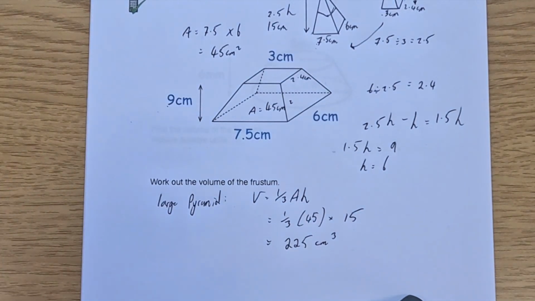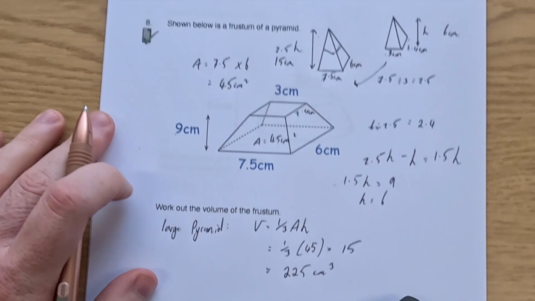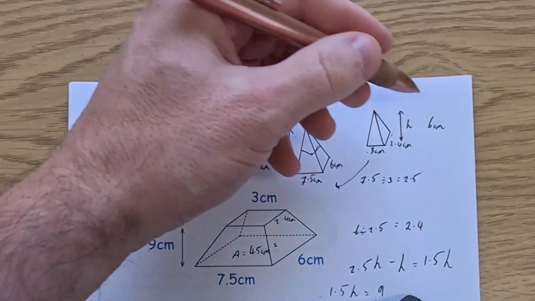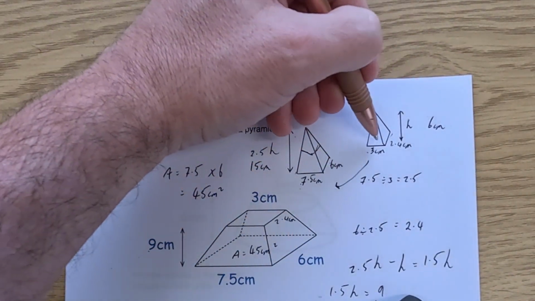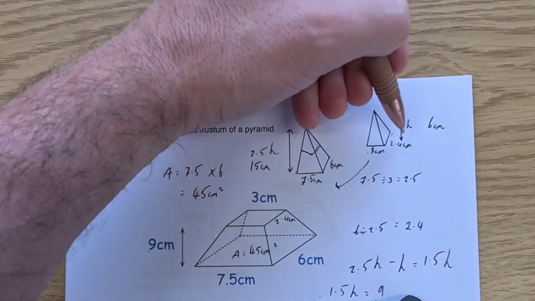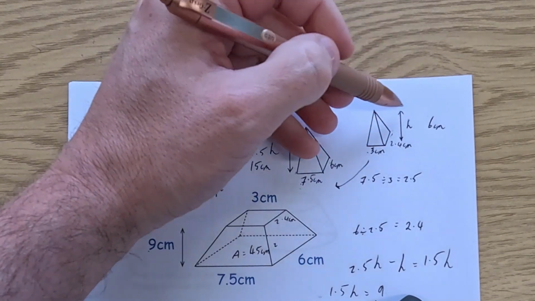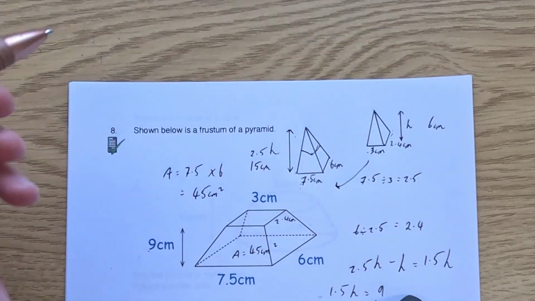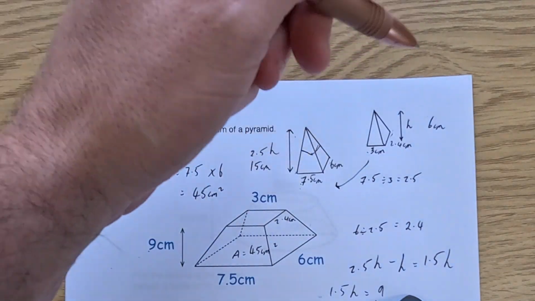Okay, now let's find the volume of the pyramid that's removed. If we go back up here and have a look, this is the pyramid that's removed. In terms of the base, it's got a length of 3 centimeters and a width of 2.4 centimeters, and the height of the pyramid is equal to 6 centimeters. So we've got enough information to find the volume of that pyramid.